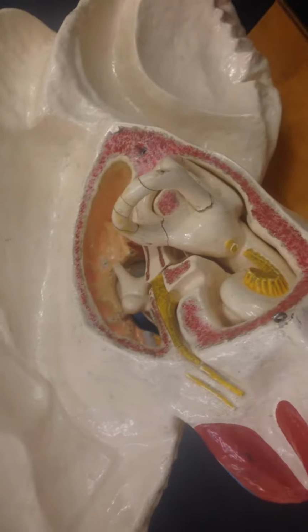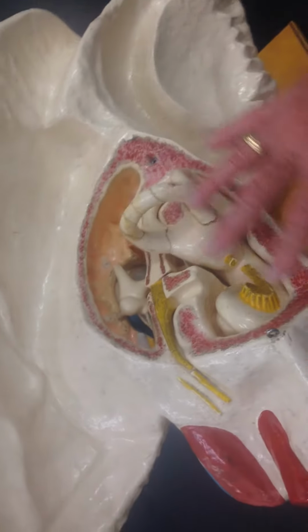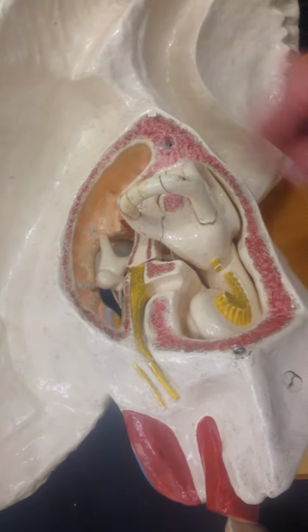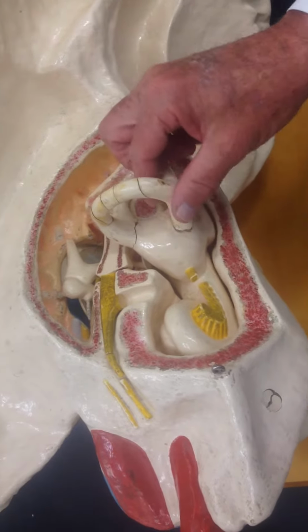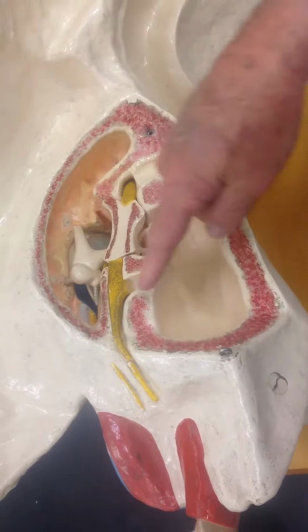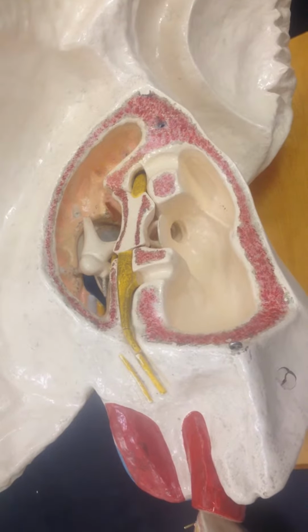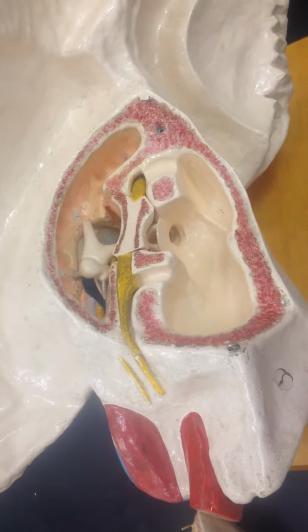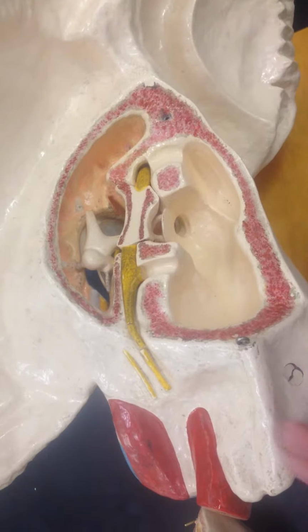And now we're looking at the inner ear, where we see the cochlea and the semicircular canals. We're going to remove that, though, so we can look at the middle ear and its relationships. Okay, so let's just take them a little bit at a time. First of all, we want to look at this structure right here.